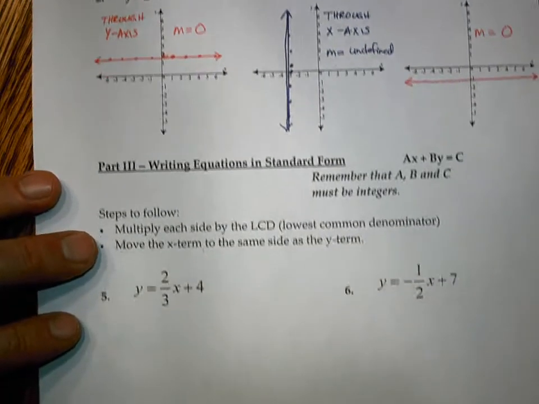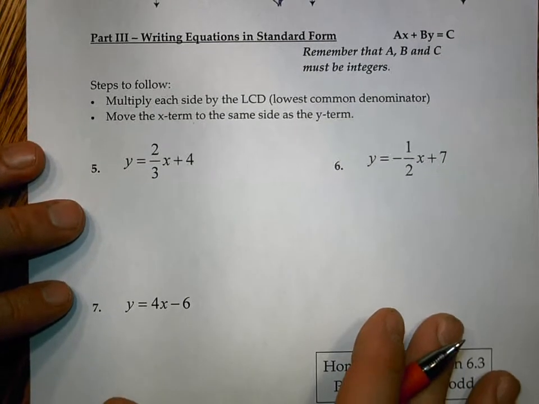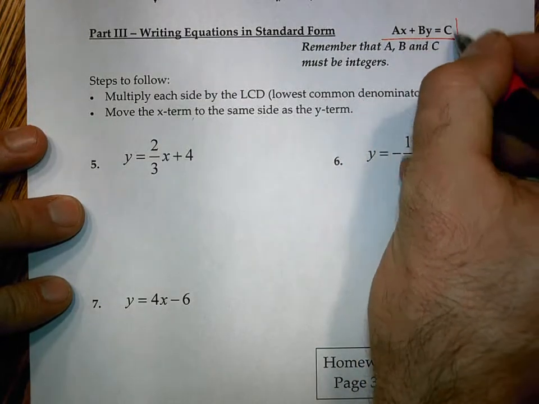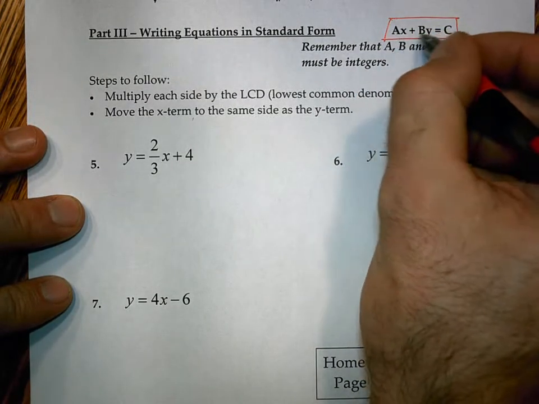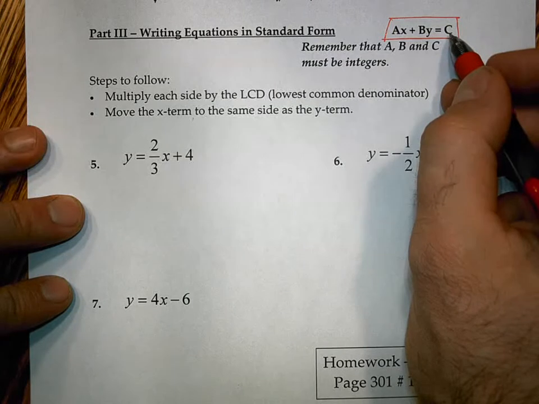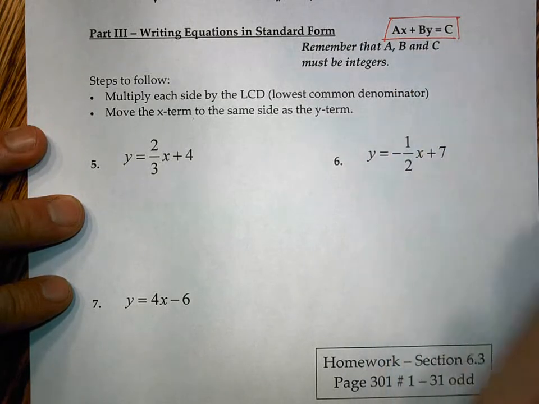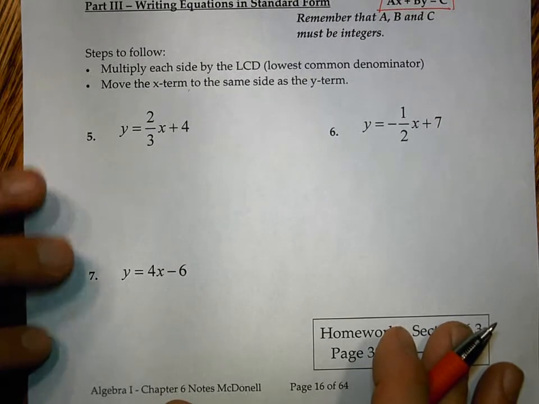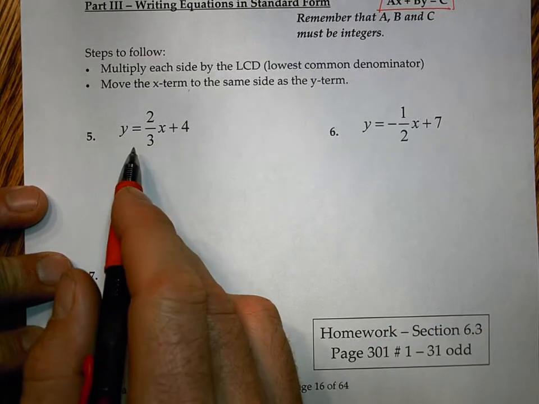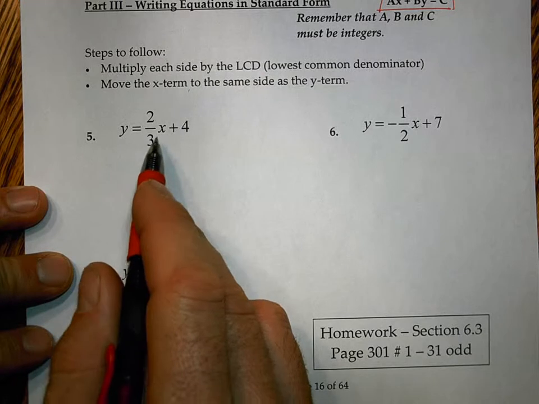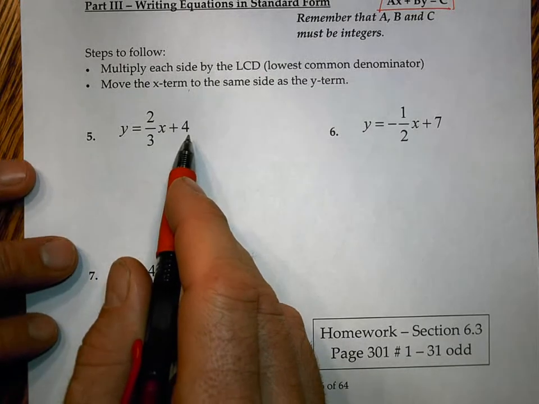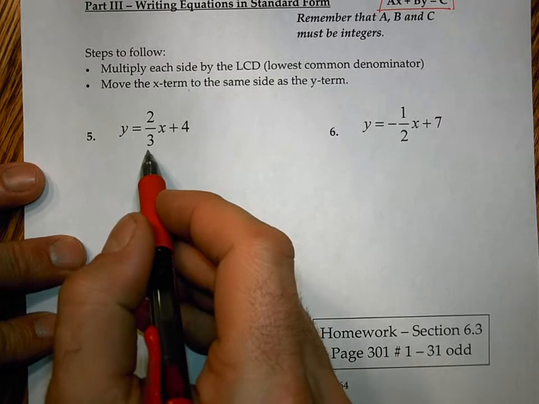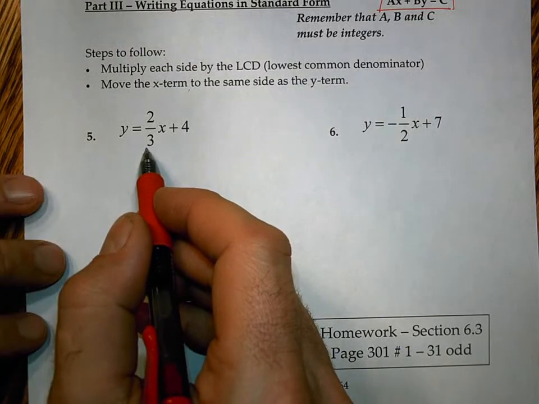Our last part that we're going to look at is writing equations in standard form. Standard form, once again, is ax plus by equals c, where the x and the y are on the left and the c is on the right, and all three numbers in front must be integers. So, as we look at that, we first consider our three equations down here. We have y equals 2/3 x plus 4. Our first objective is to eliminate the fraction, and the way we do that is by multiplying by the common denominator. In this case, that is 3.